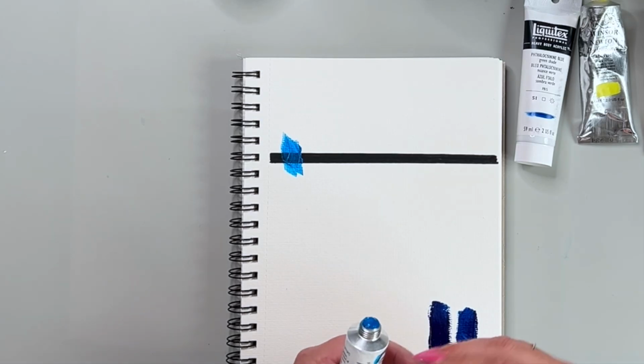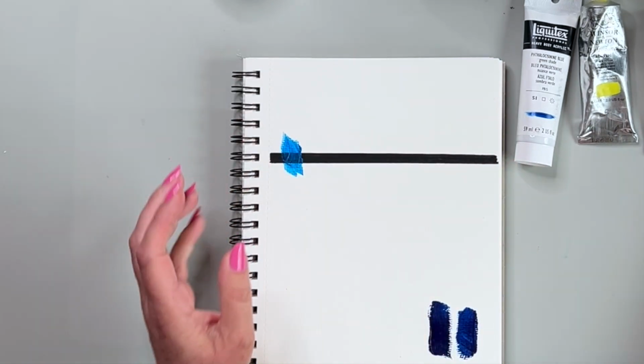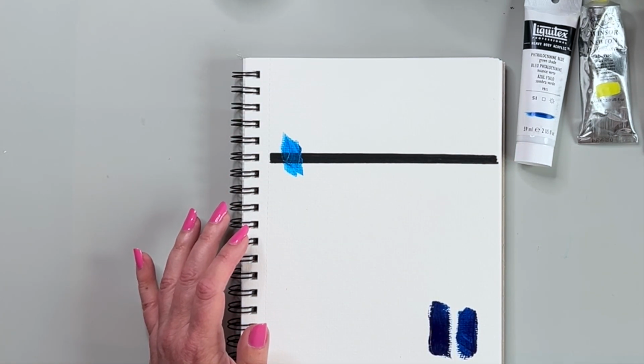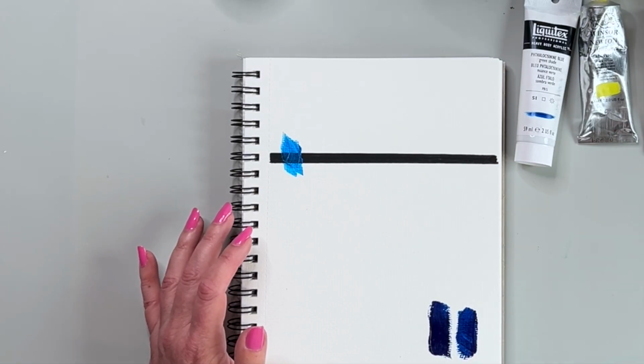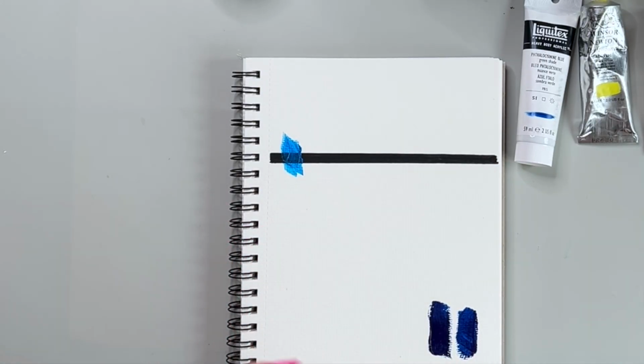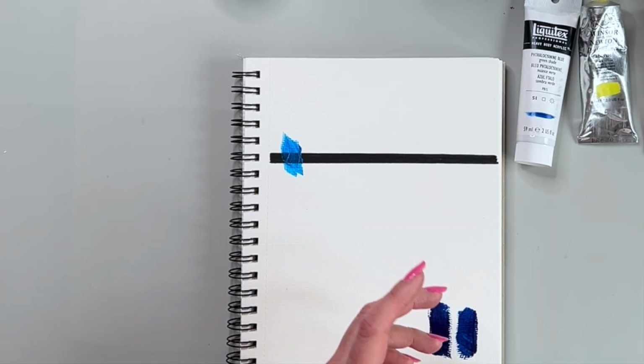So a transparent paint would be really good if you're doing like glazes, thin washes of color over another color. You wouldn't cover, with the transparent paint, you wouldn't cover up the color, but you would get a subtle change in the tint.